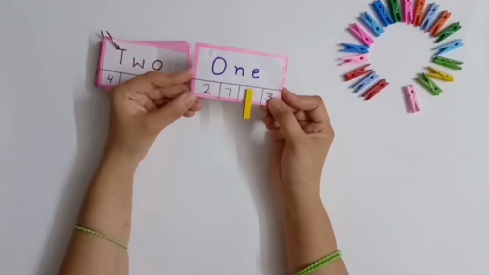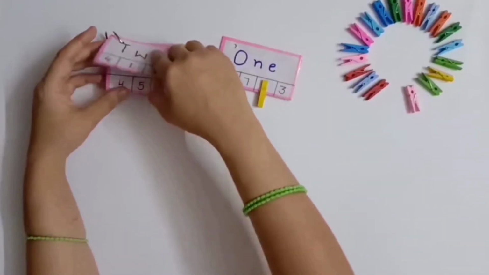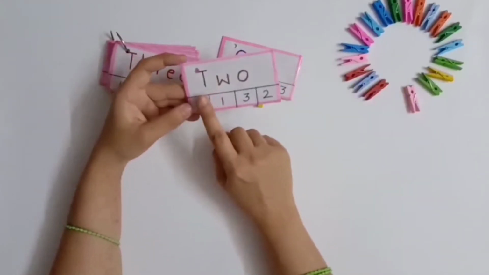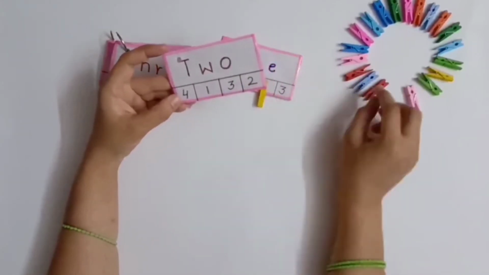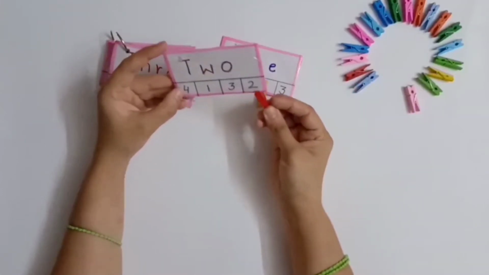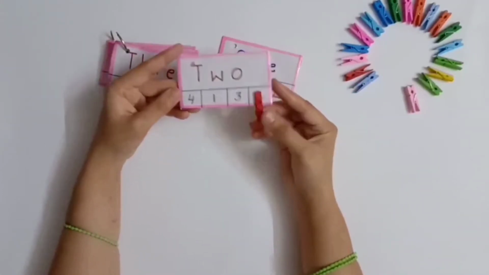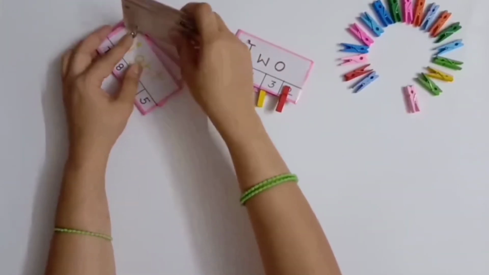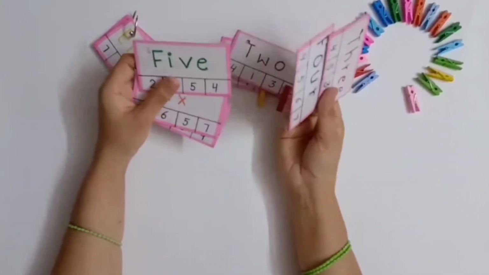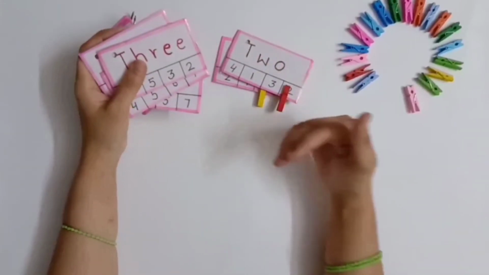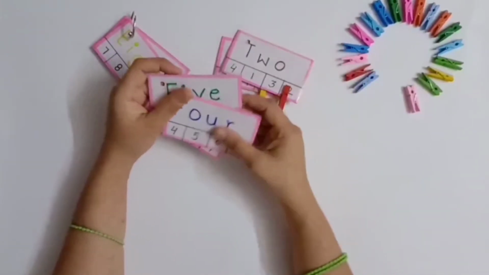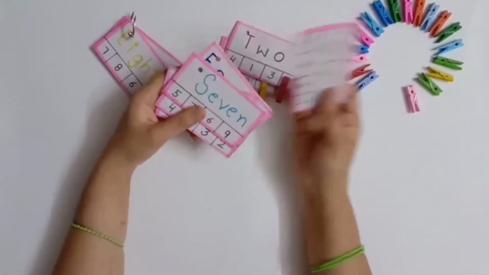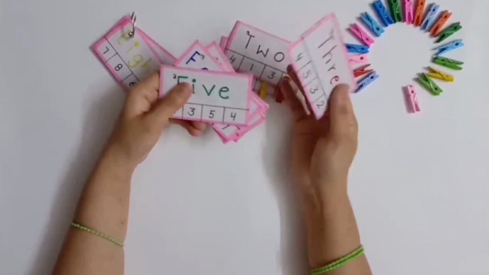Let's move to our next card, which is TWO, right? So now the child will find where is number 2 and take a clip and clip it over number 2 like this. Yeah, so like this you can make as many cards as you want. The first time you give these cards to the child, always prefer a particular order like 1, 2, 3, 4. After that you can mix them and give random number names to the child. For example, 6, then maybe 3, and then 5.